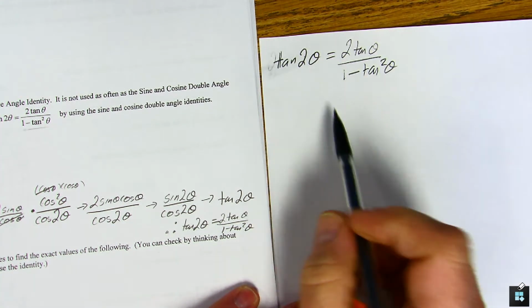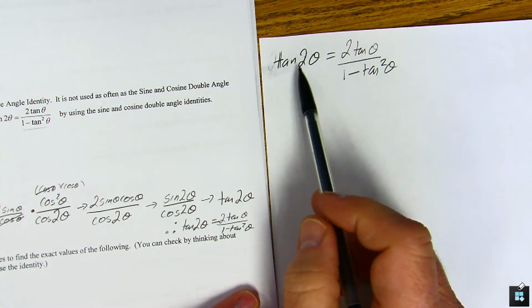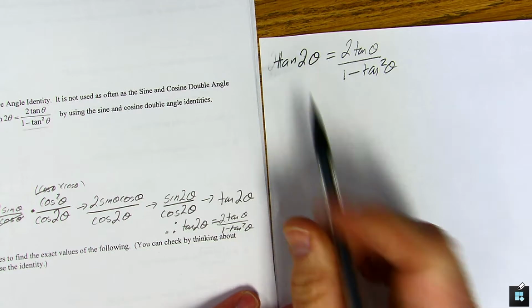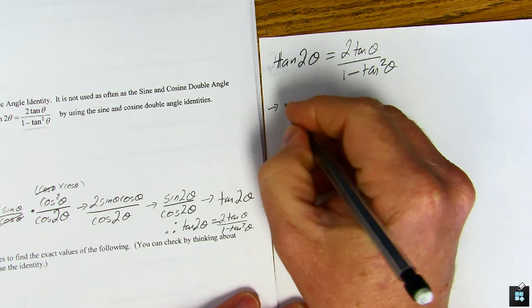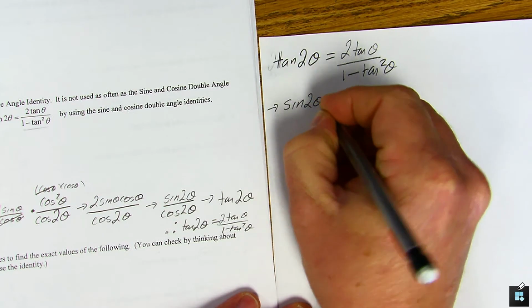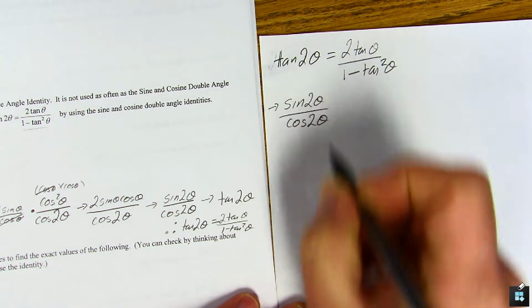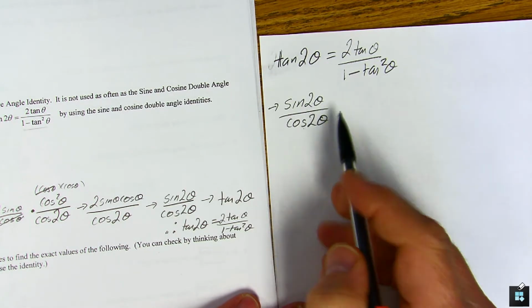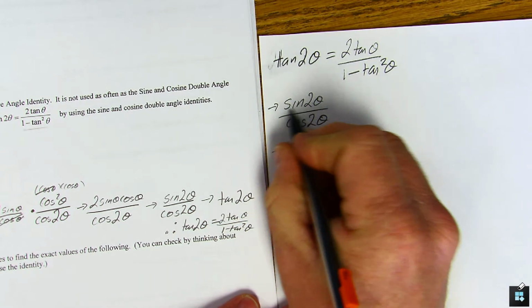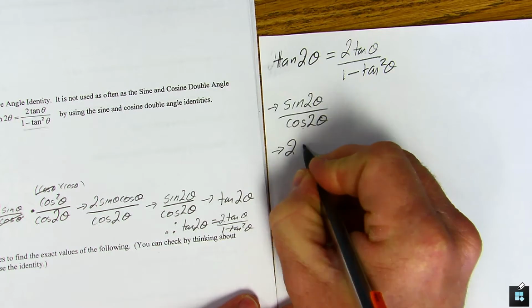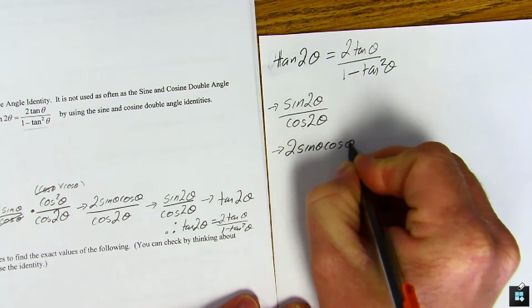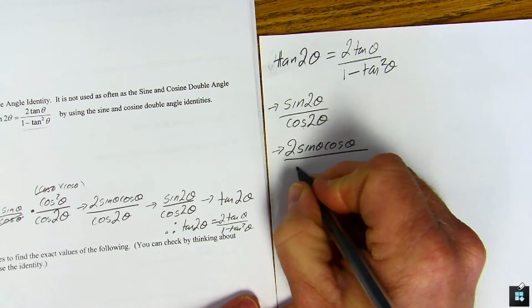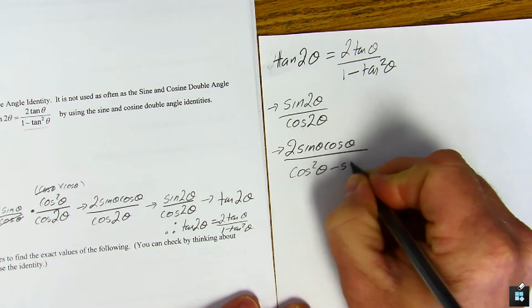Well now, instead of starting with the right-hand side, sometimes it might be beneficial to start with the left-hand side. So, let's try it. Tangent of 2 theta, from the left-hand side we would get sine of 2 theta over cosine of 2 theta, because tangent is sine over cosine. From there, the sine of 2 theta we just learned was 2 sine theta cosine theta, divided by cosine of 2 theta, which we said was cosine squared theta minus sine squared theta.